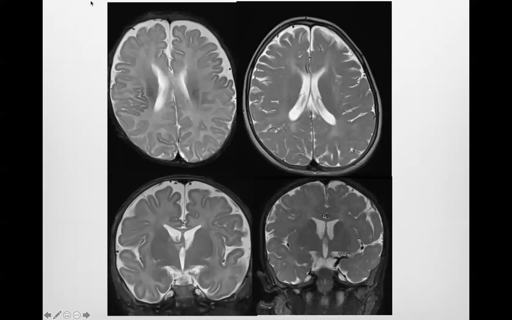Now look at these two patients, one on the right, axial and coronal T2, one on the left, axial and coronal T2. Now, what is the difference between these patients? Actually, if you look at the scan, there is not much difference, and both of these patients are non-myelinated. However, what is important is the age of the patient.